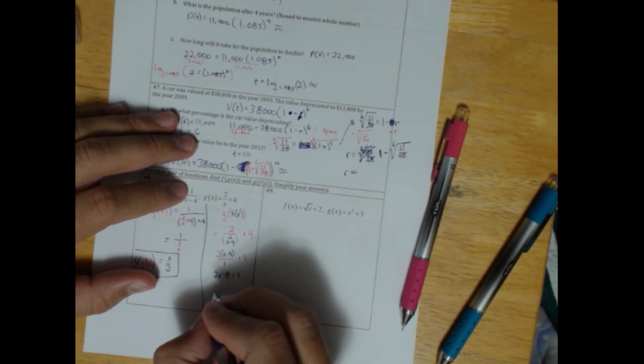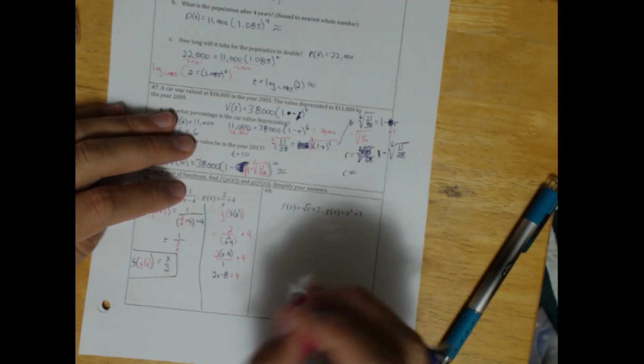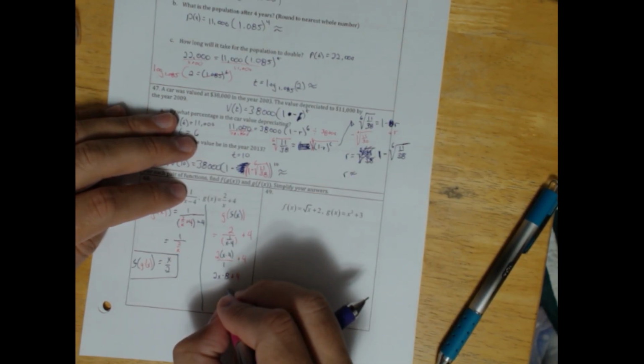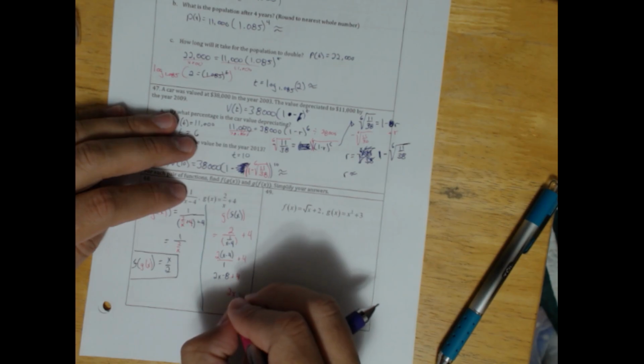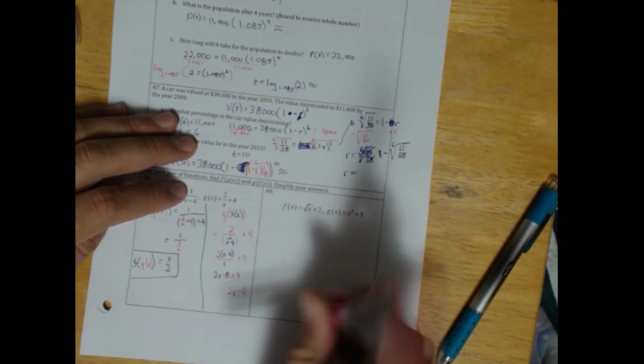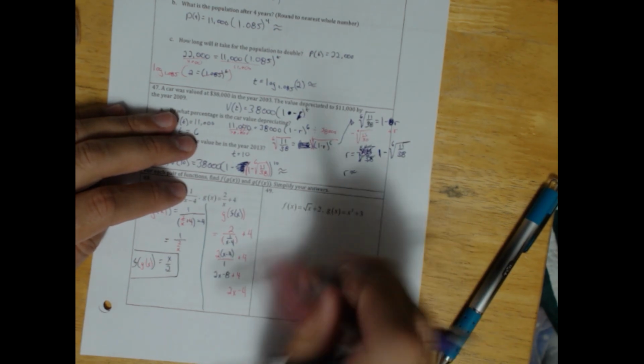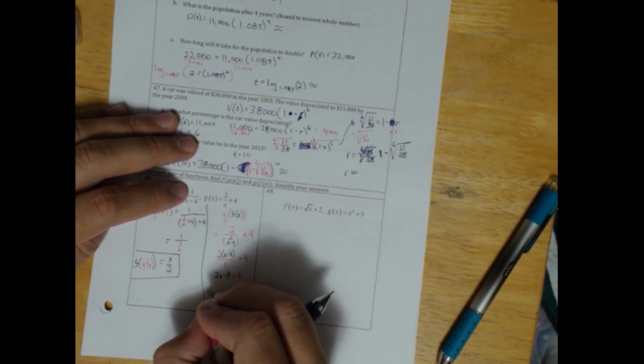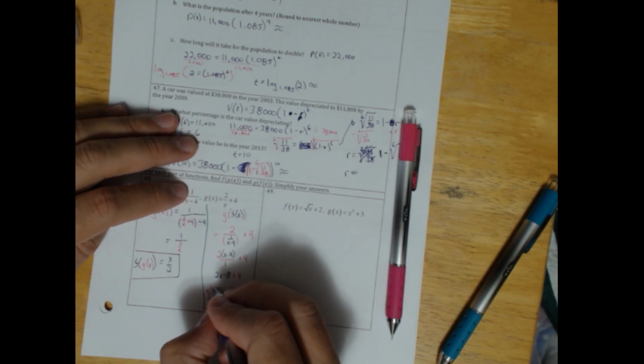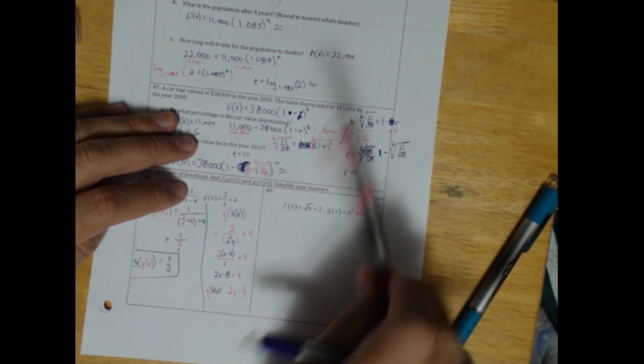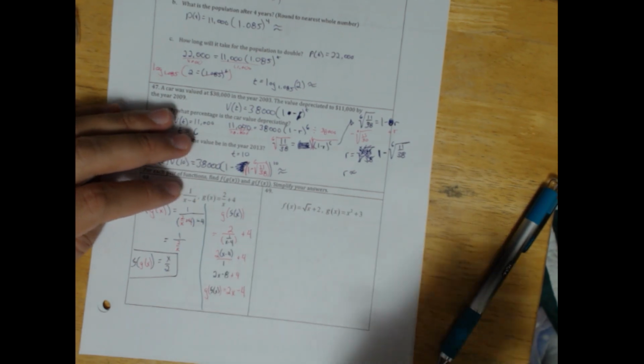And then collect our like terms, and our final answer ends up being 2x minus 4. So g of f of x is equal to 2x minus 4.